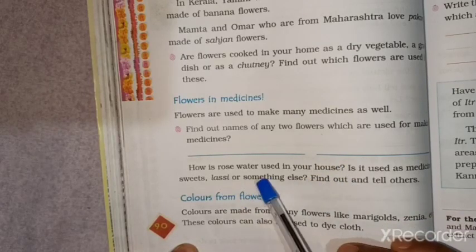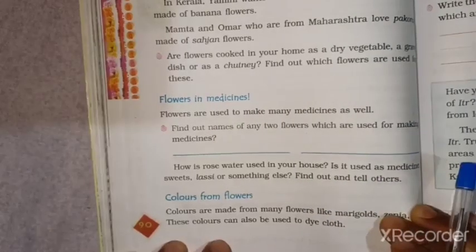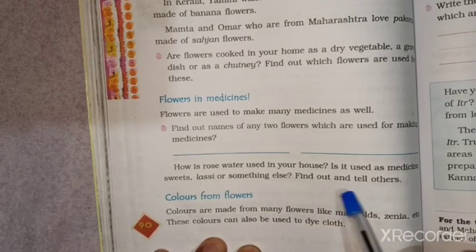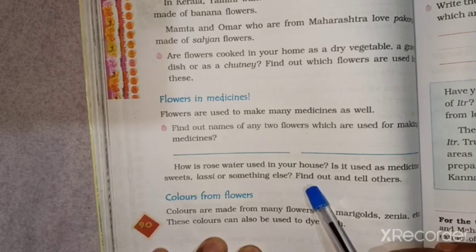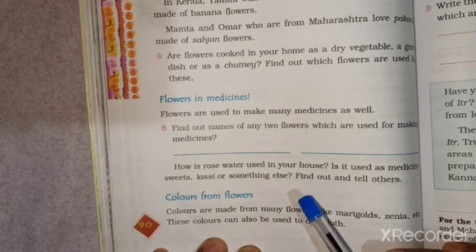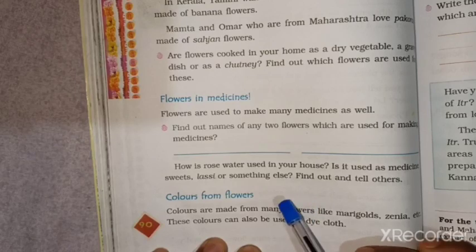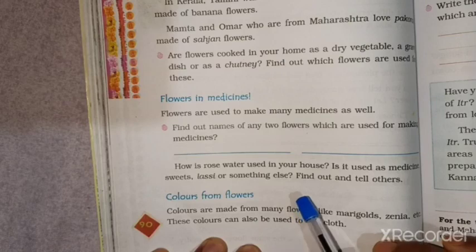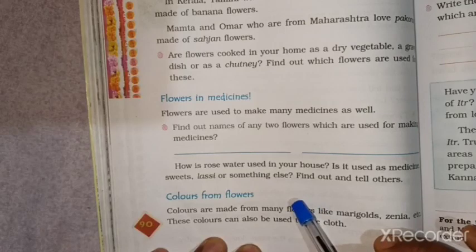And how is rose water used in your house? Is it used as medicine, in sweet lassi or something else? Find out and tell others. For this question we can answer: rose water is used as medicine for the eyes and the skin, and it is also used for making gulkand, which is a sweet, and it can also be used in cosmetics, perfumes, garlands, etc.